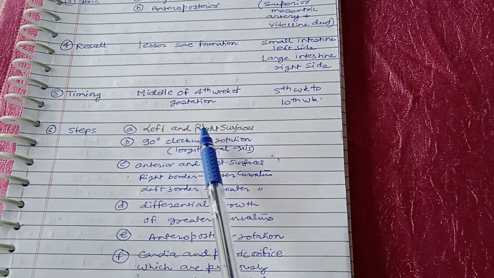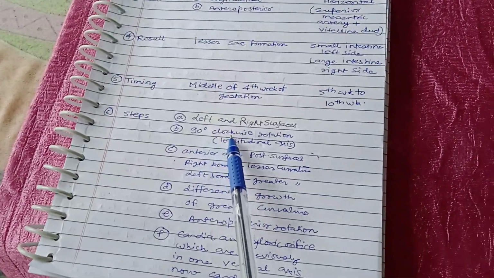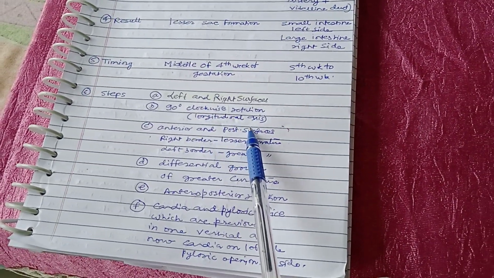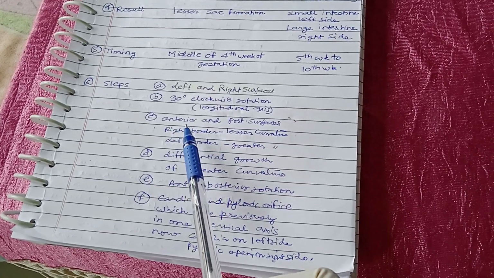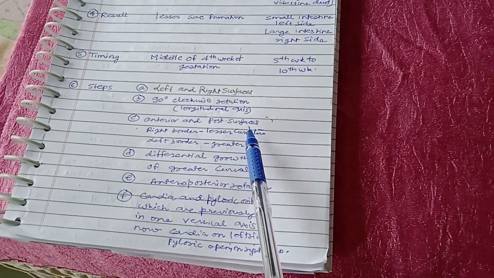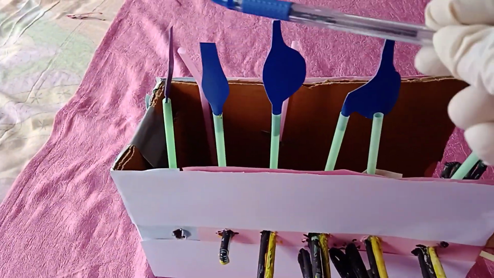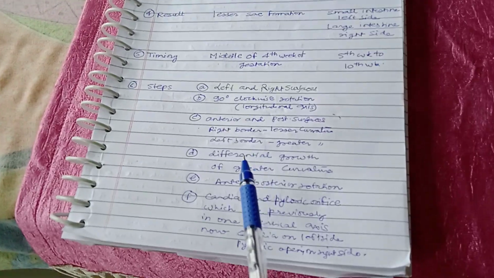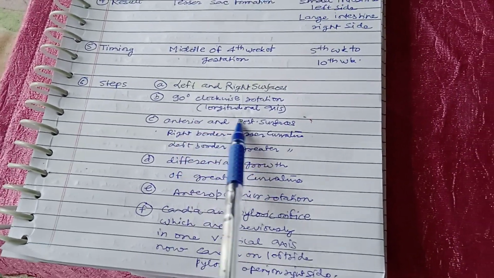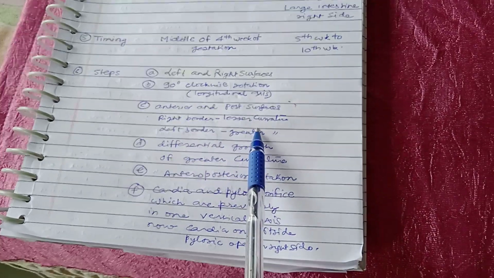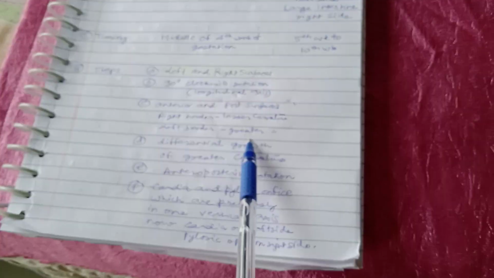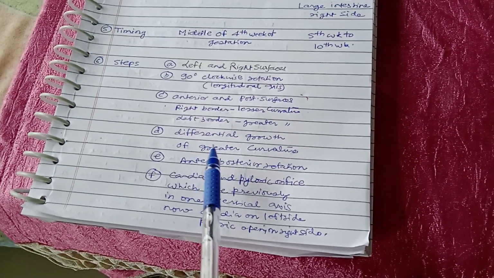Steps, left and right surfaces. First there are left and right surfaces. Then what happened? 90-degree clockwise rotation on the longitudinal axis. Anterior and posterior surfaces. Now this is anterior surface and this is posterior surface. And right border is the lesser curvature and left border is greater curvature. Now differential growth of the greater curvature.